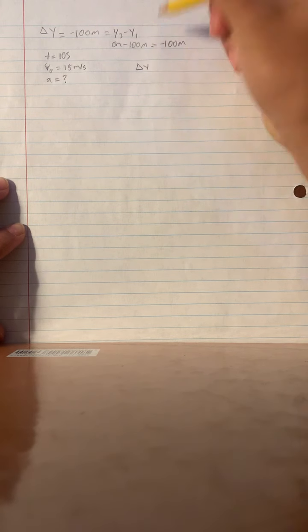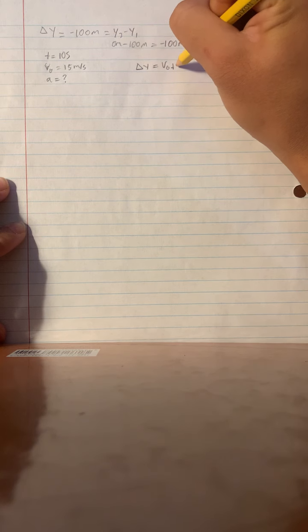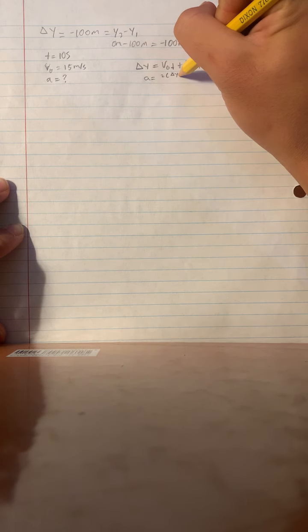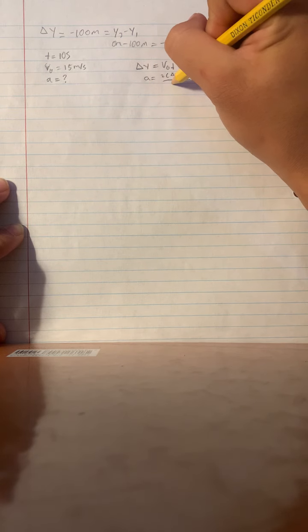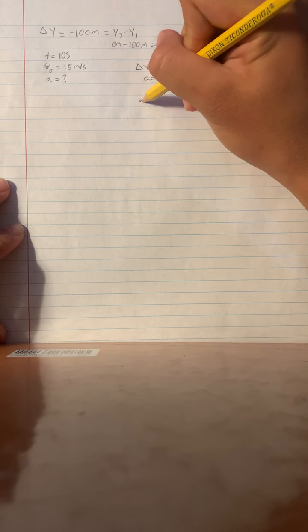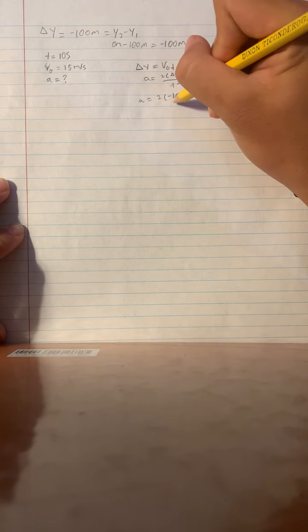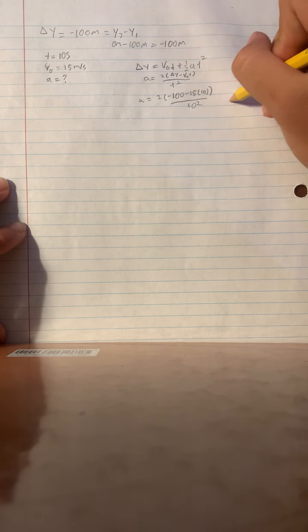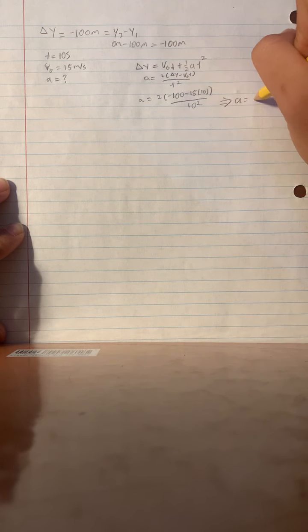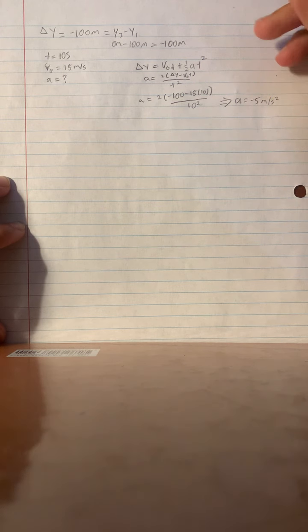Now that we have all of this written down, we can use a formula to calculate what the acceleration is. If we rearrange this formula, we can isolate acceleration. Next we plug in our values, and if you put that into a calculator, we should get that acceleration equals negative 5 meters per second squared. Just like that, we have finished question number 1, and we will be moving on to question number 2.